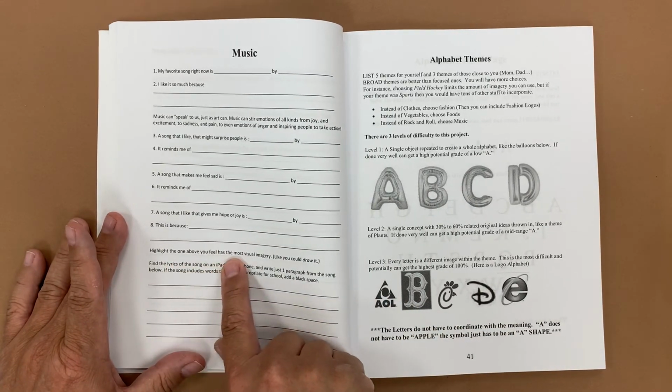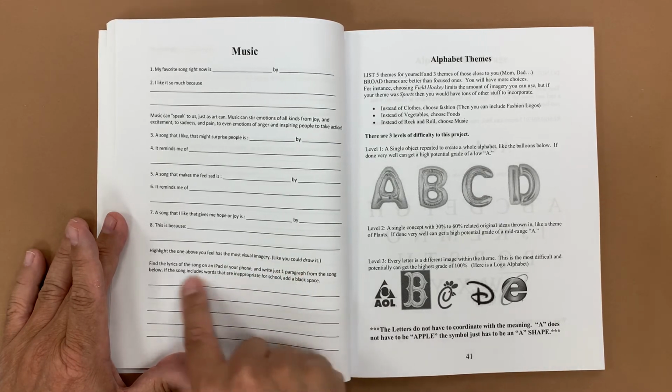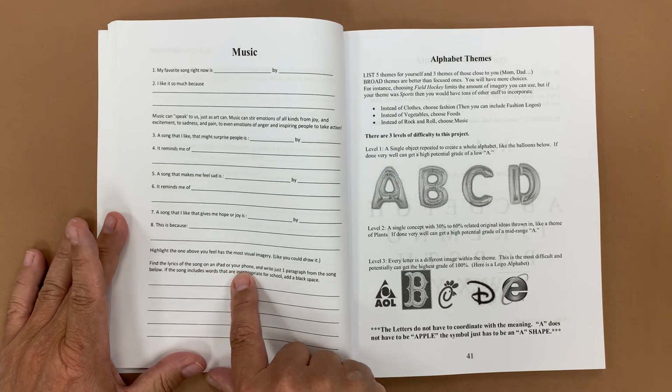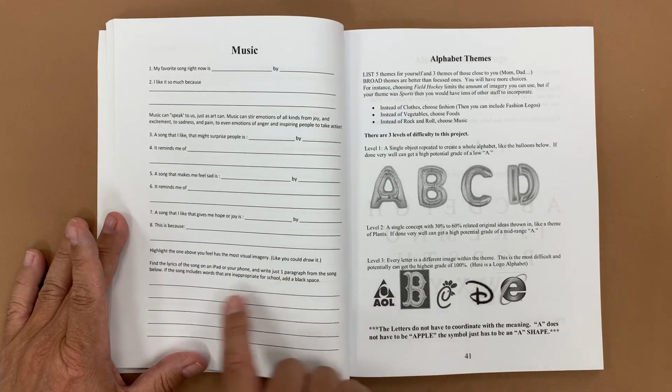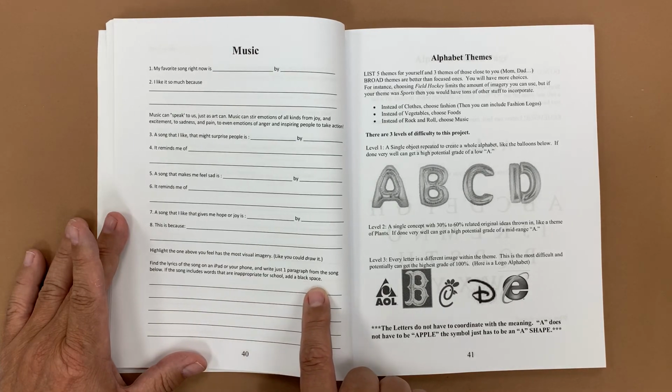Highlight one above you feel has the most visual imagery, like you could draw it. Find the lyrics of the song on an iPad or your phone and write one paragraph from the song below. If the song includes words that are inappropriate for school, add a blank space.